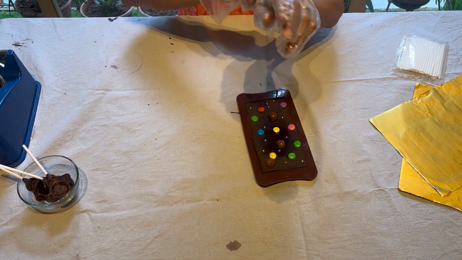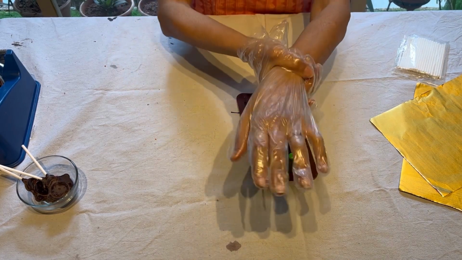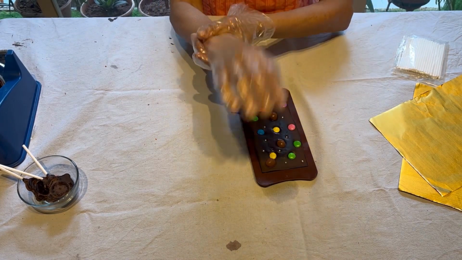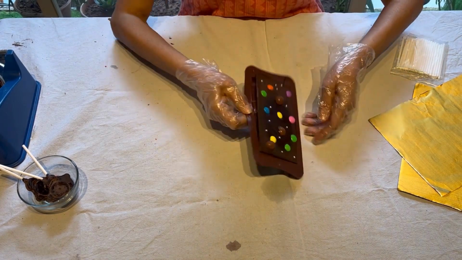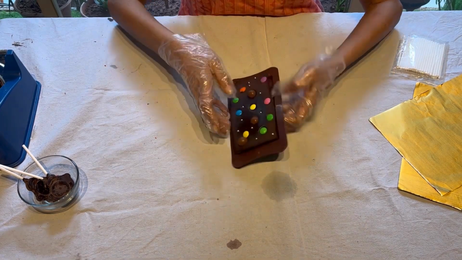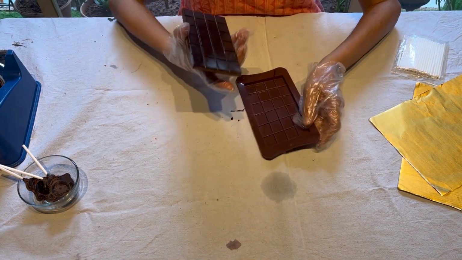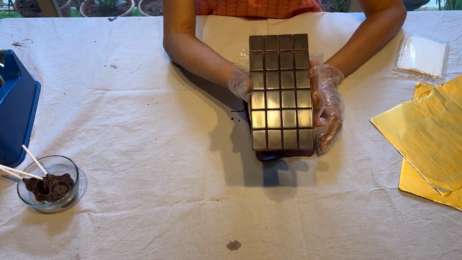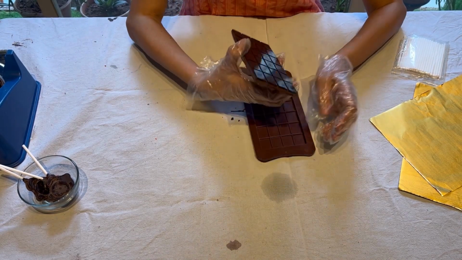These are those food grade ones. Maybe you could put a rubber band over here. I should have done that. It's just slipping off. But you can do that. Okay. Right. Look at the finish, guys. So beautiful. So this is the finish that you get.